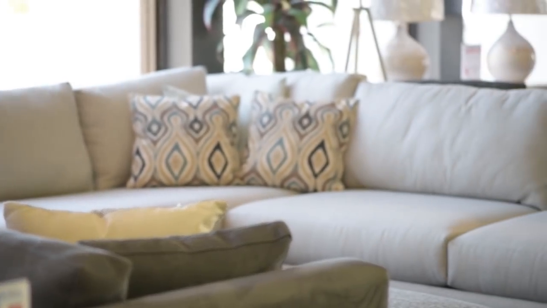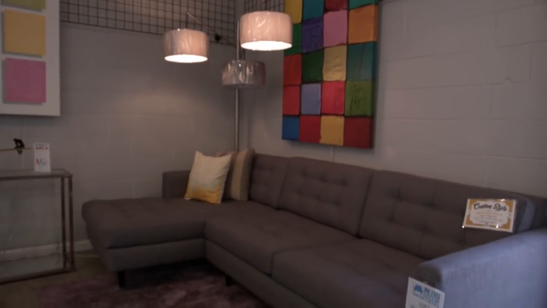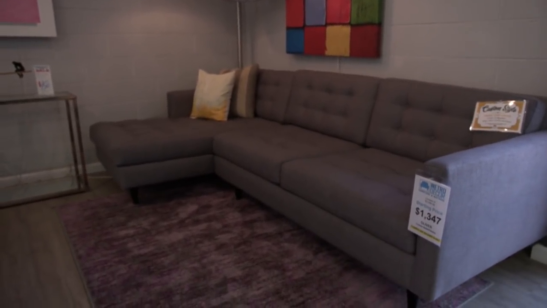The second place is a retail furniture store. It's open to the public, anyone can shop there, and they have a lot of customizable options. So I'm going to show you when you're in that situation, how in the world do you make a decision on what you want to use in your home?